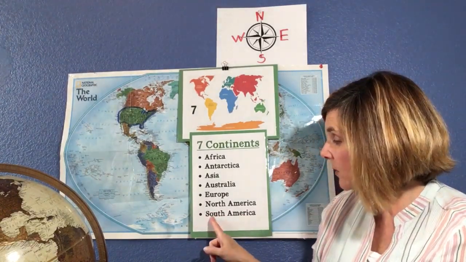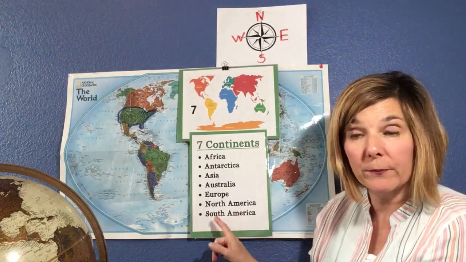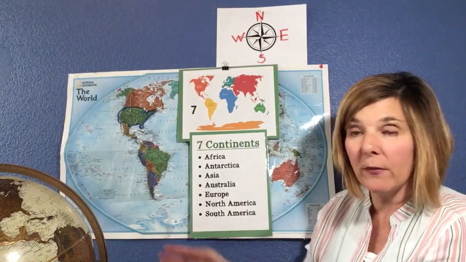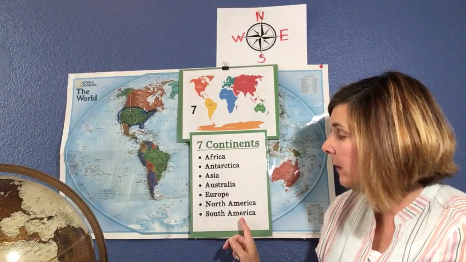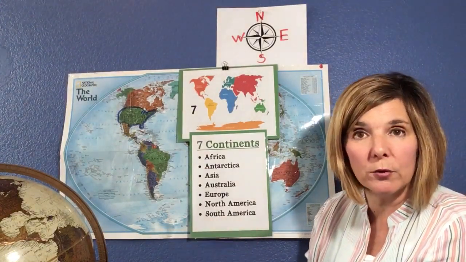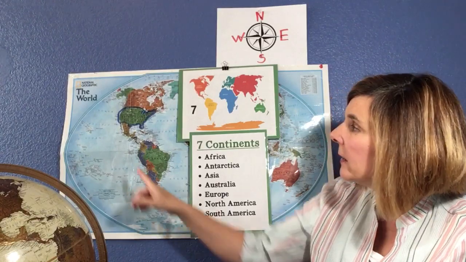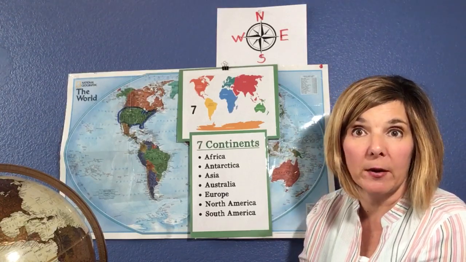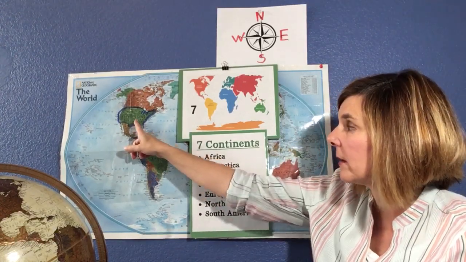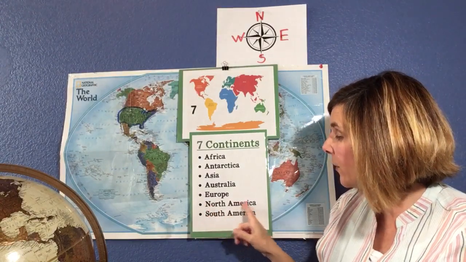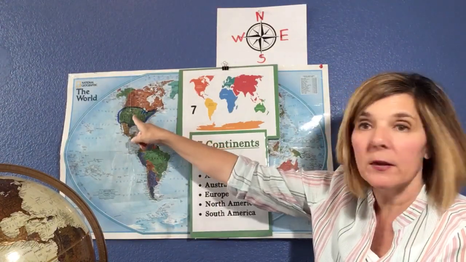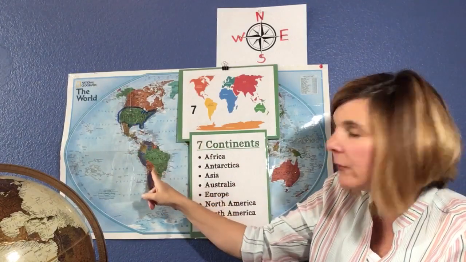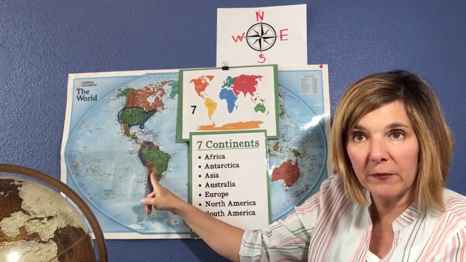And then there's South America. Now, we already practiced using that word south. Antarctica is south on the map. South America means it's lower than North America. Okay? And over here, Mrs. Coppola drew in blue the outline of the United States of America. The United States of America is on the continent North America. North America is here where we are, and South America is below it, right there.